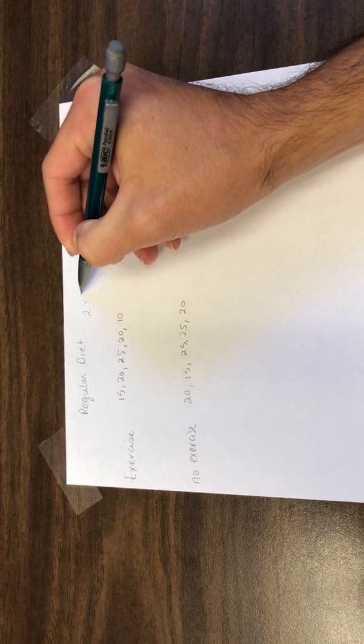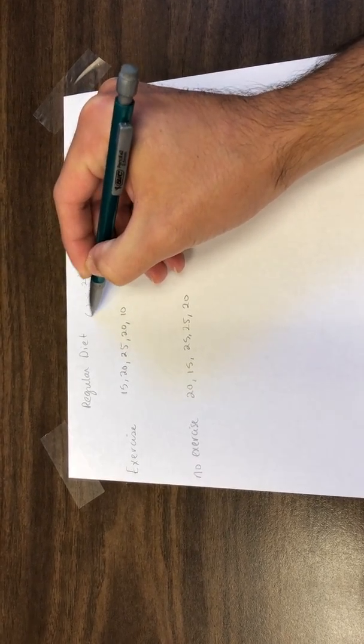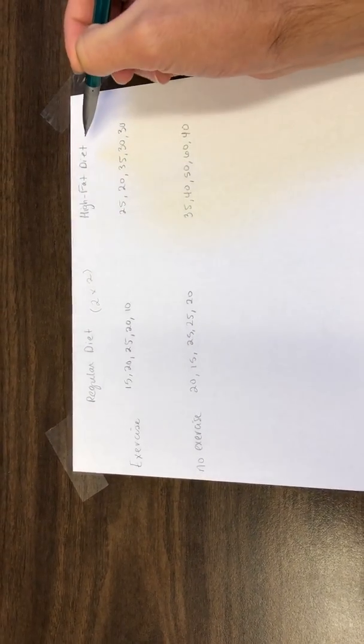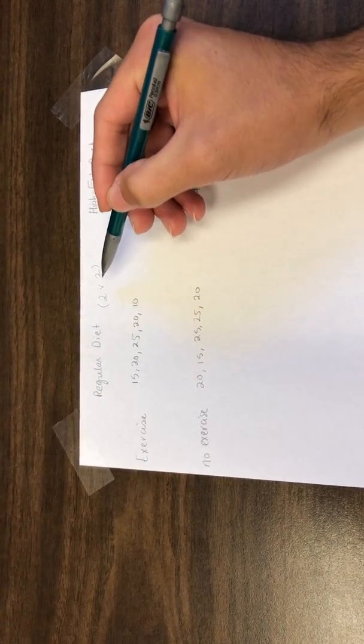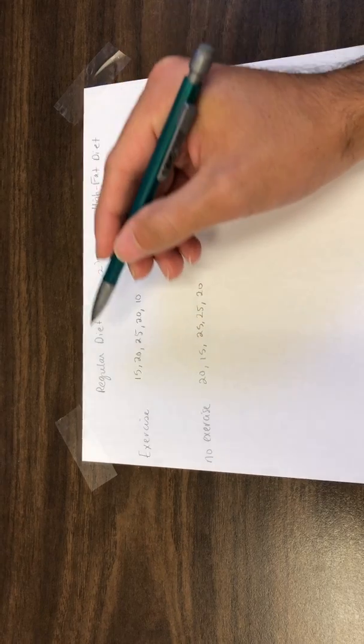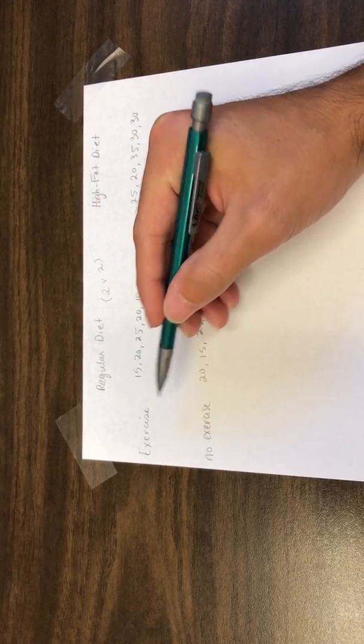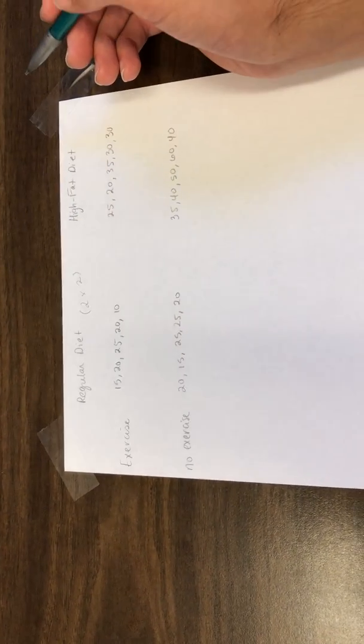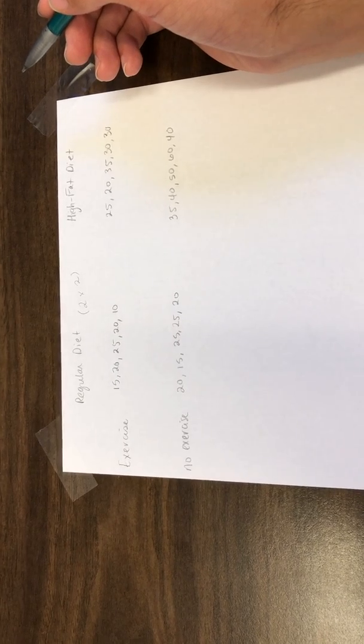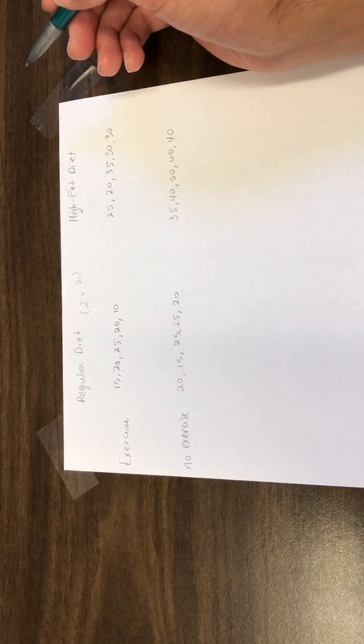Specifically, it's a 2x2 because you have two independent variables, one being diet, the other being exercise, and each of them has two levels: diet, regular and high fat; exercise, yes or no. Okay, so we want to compute a two-way between subjects ANOVA using a 0.05 level of significance. So the very first thing that we need to do is we're going to ultimately look at our hypotheses.